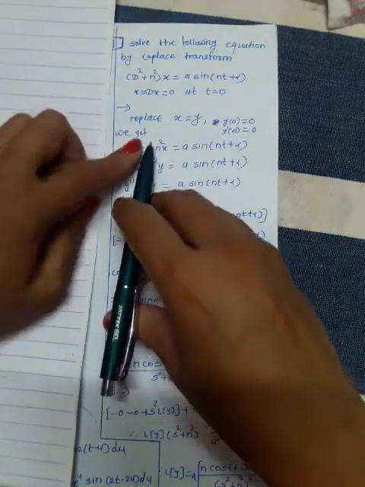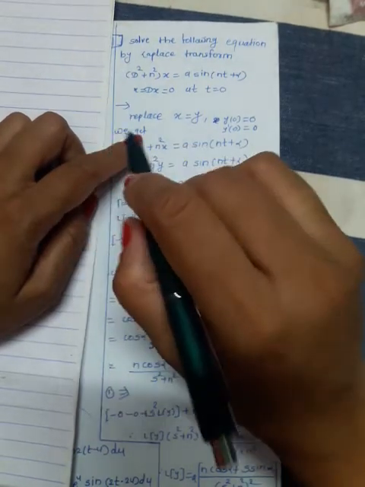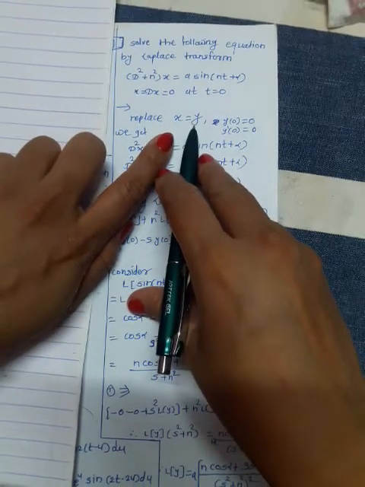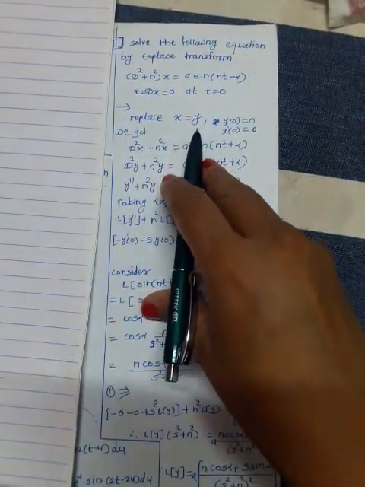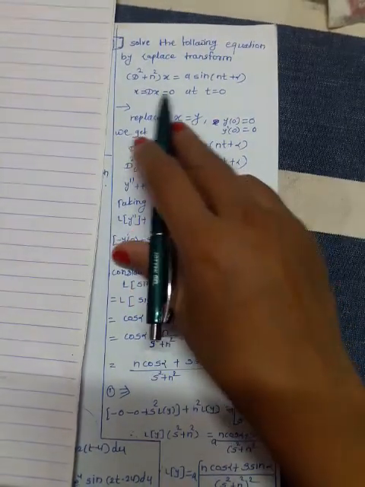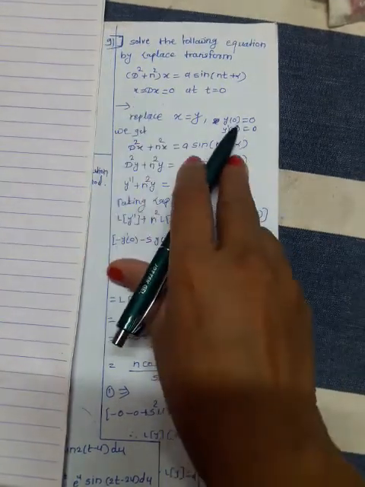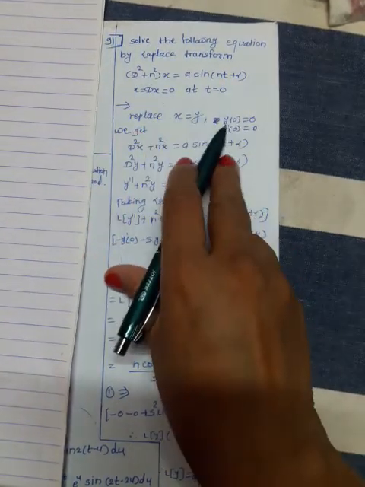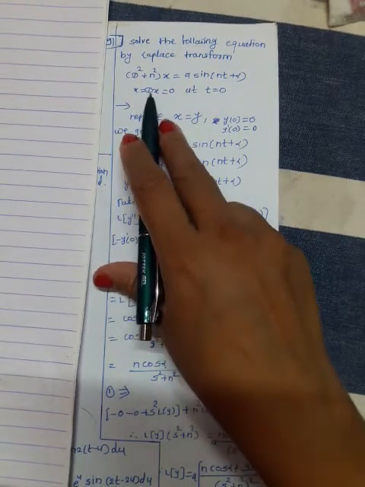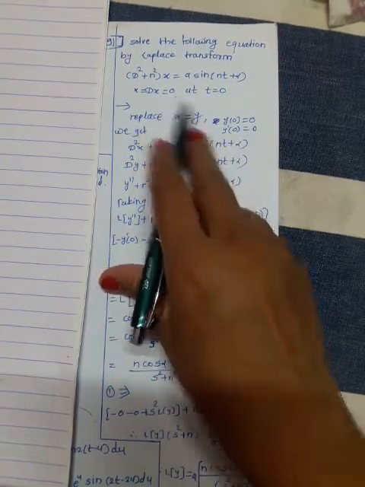Let us rewrite this equation in our usual notation. First of all, we can replace x by y so that we can write all the formulas in our regular manner. This is a dummy variable, x is equal to y in the above equation, and the conditions are y is equal to 0 when t is equal to 0, means y of 0 is equal to 0, and derivative of y at the point 0, that is y dash of 0 is 0.